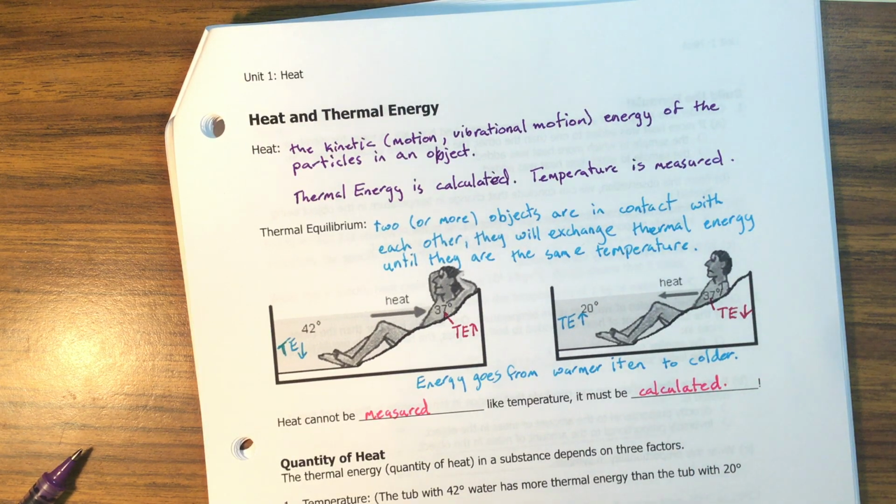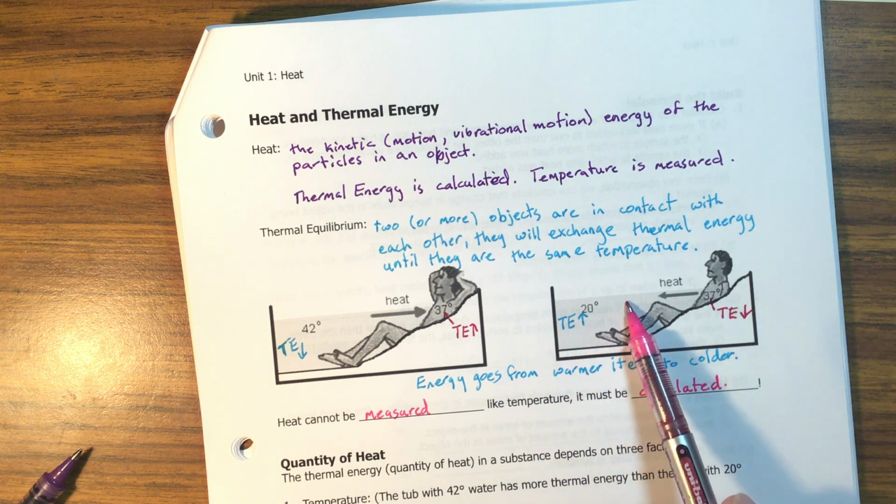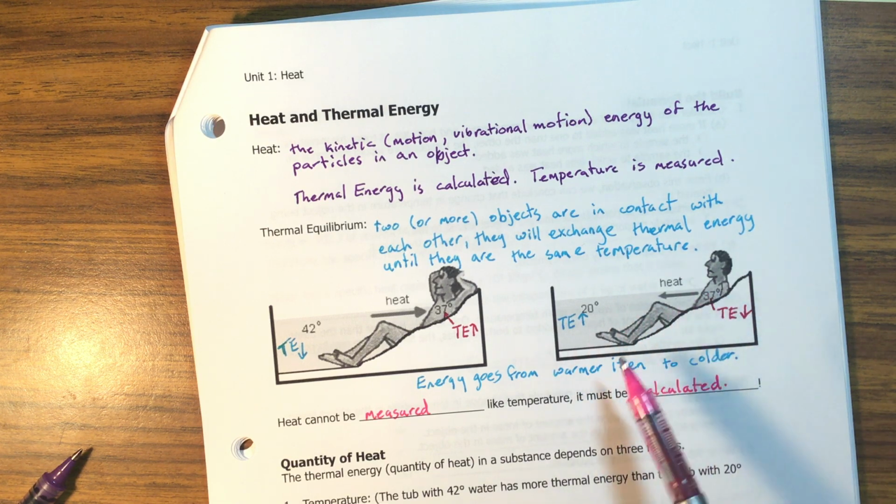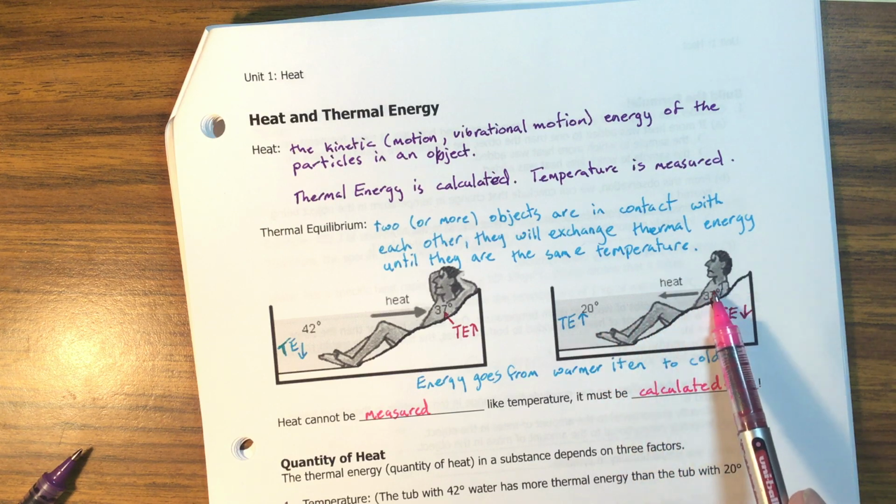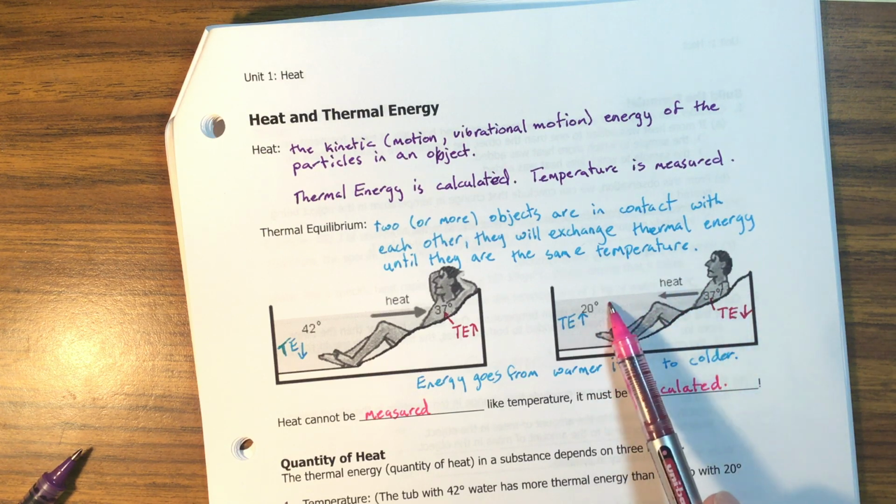All right, so that's thermal equilibrium. The fact that thermal energy is transferred between two objects in contact with each other. So in this case, the water is in contact with the human. And so the human loses thermal energy into the water.